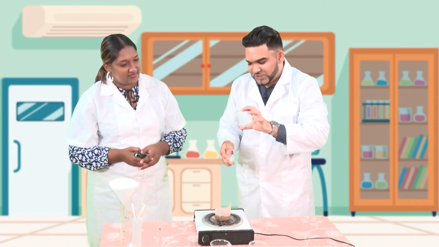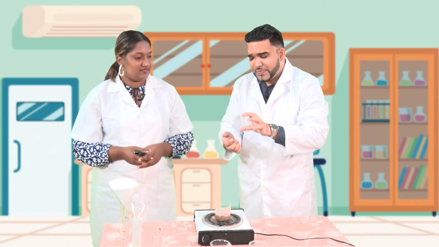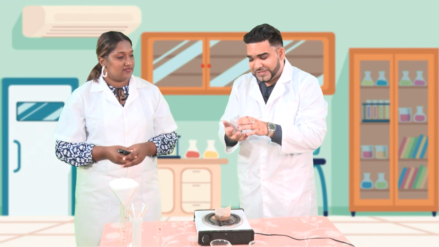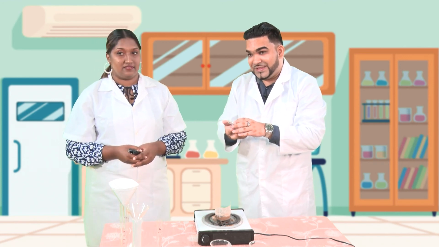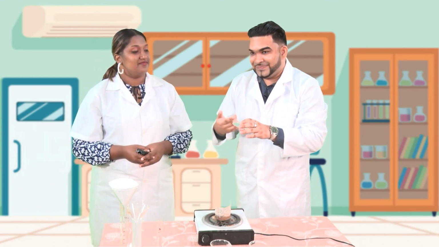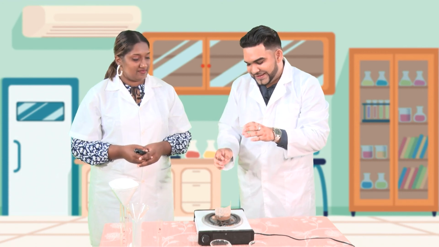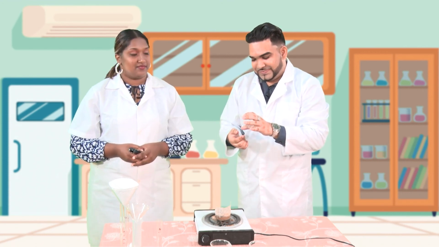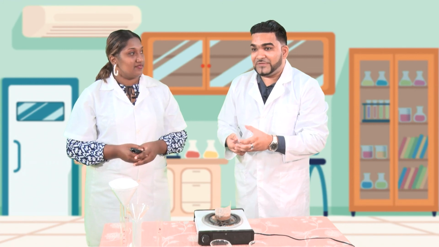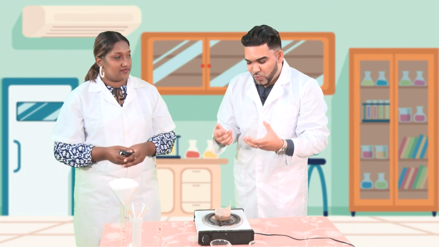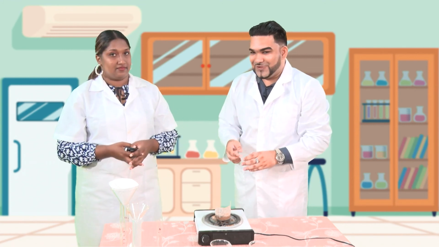See? So the water would have evaporated, and what the petri dish did was to keep the steam from escaping, and it would have condensed. So it would have changed from the gas to the liquid state. So here it is, students. We would have concluded that water is present in soil.